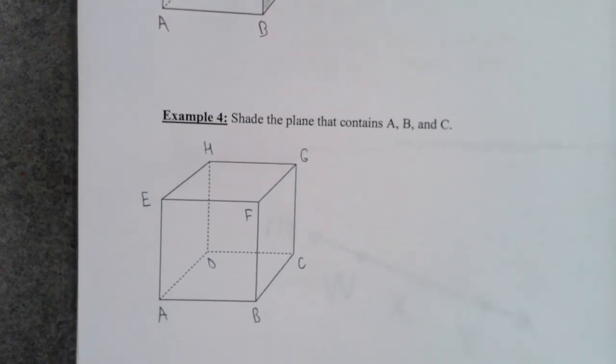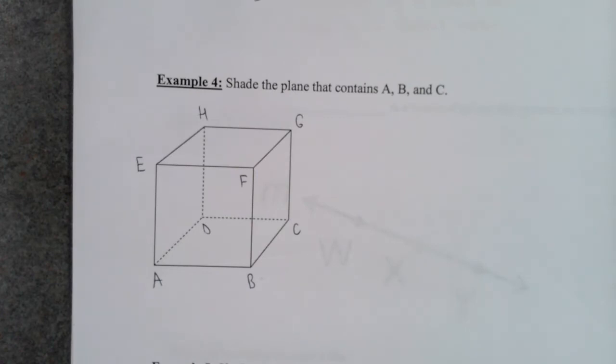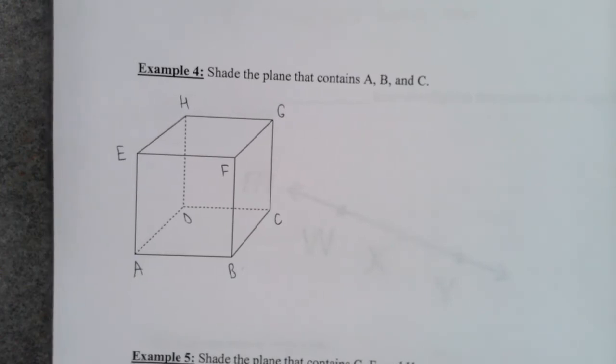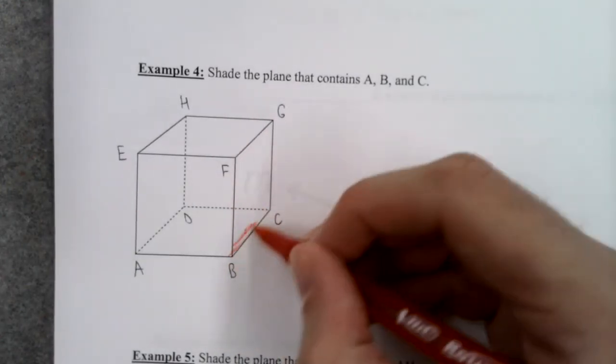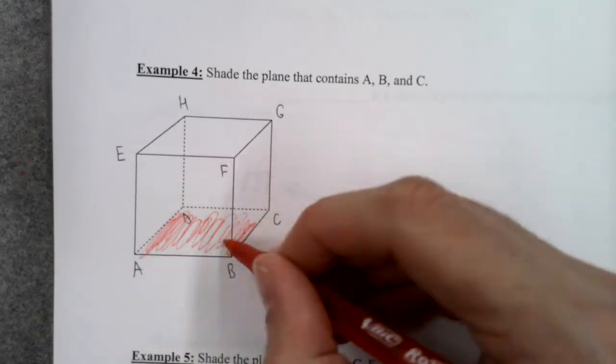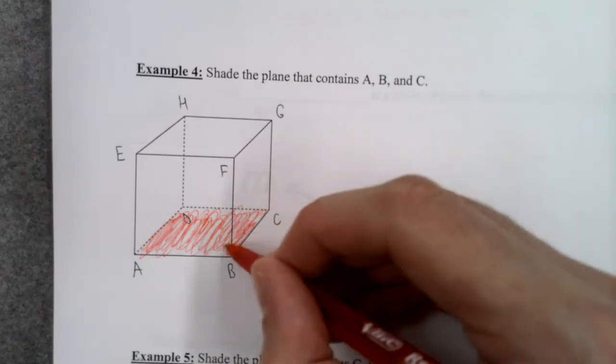Example 4, shade the plane that contains points A, B, and C. Okay, so maybe you might want to pause the video and think about it ahead of time. And if you're taking your own notes, maybe try it ahead of time. But the plane that contains points A, B, and C is this plane down here at the bottom. So that's the answer for that one.